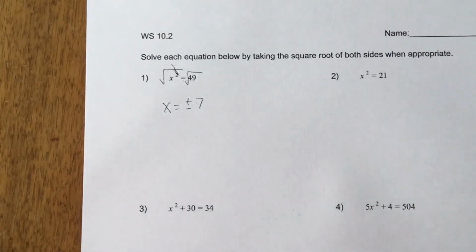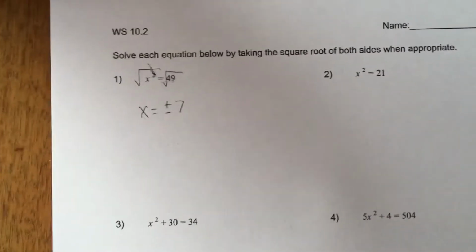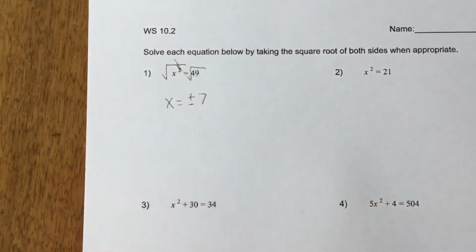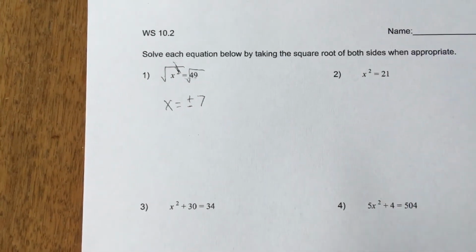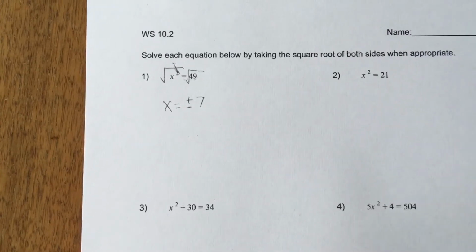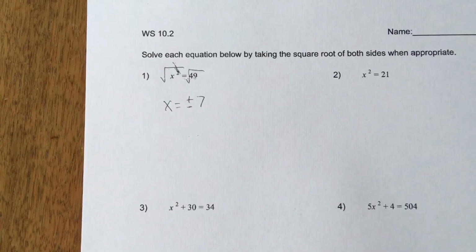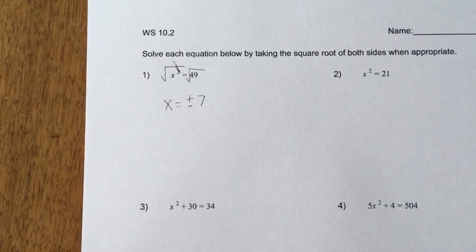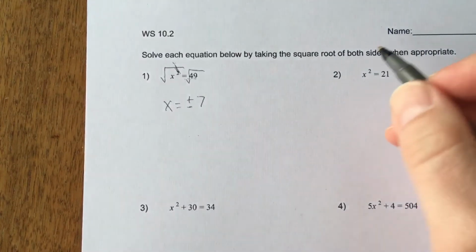So you can think about it. If I go 7 squared, 7 times 7 is 49. If I do negative 7 squared, negative 7 times negative 7 is positive 49. So they both end up working, and that's why we want to make sure that we're using both of them. All right. For number 2, the same idea.